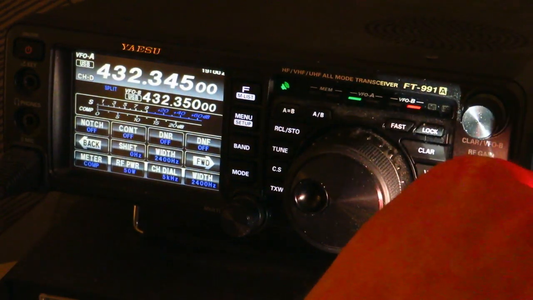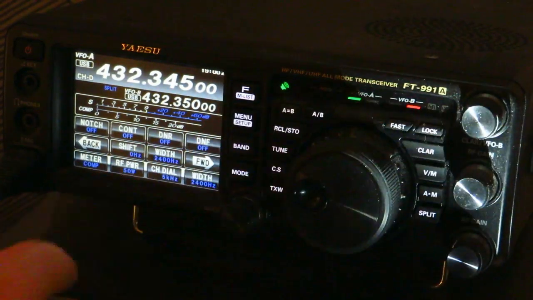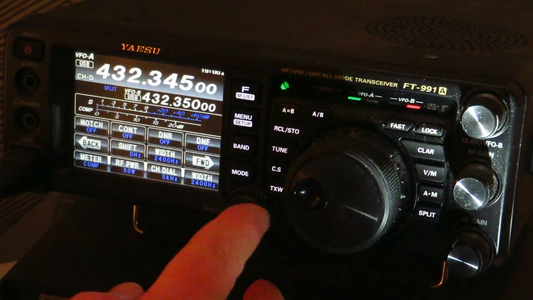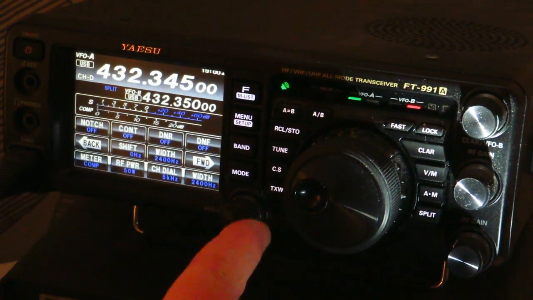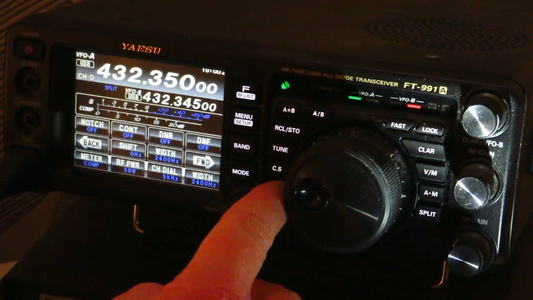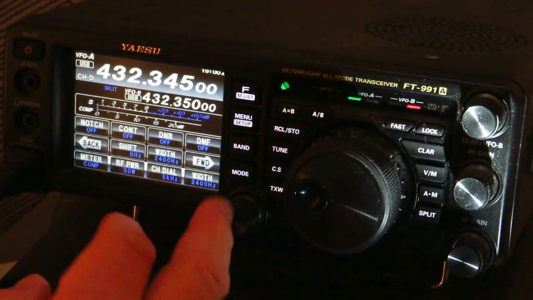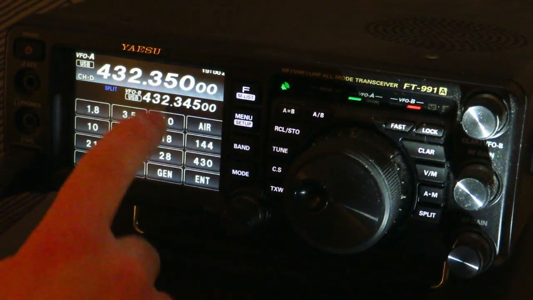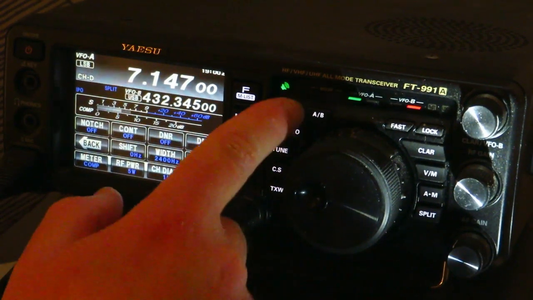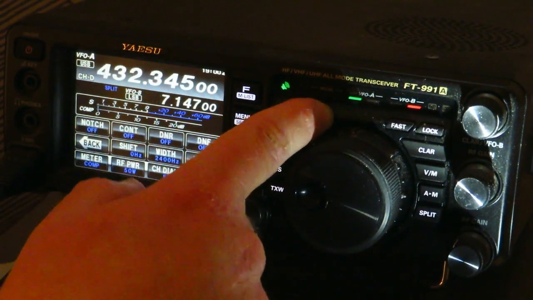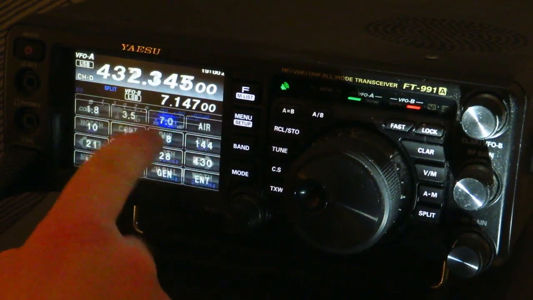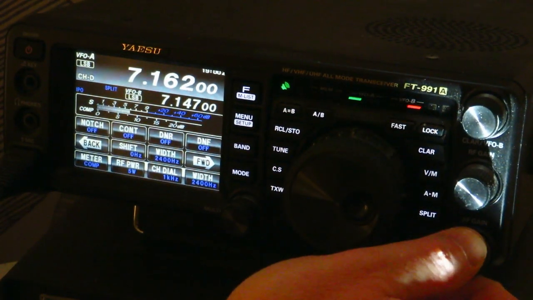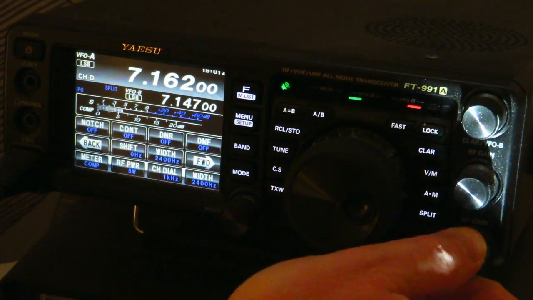You can listen to the transmit frequency, in this case VFO-B, for a short moment by holding the TXW button down, and you can hear the other frequency. I'll just change the frequencies so it's easier to hear that. I'm not going to transmit, but just to demonstrate the idea.